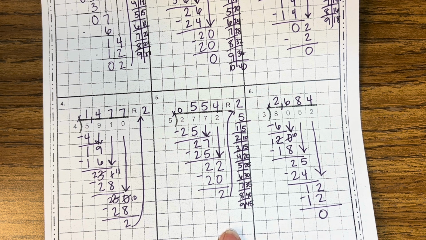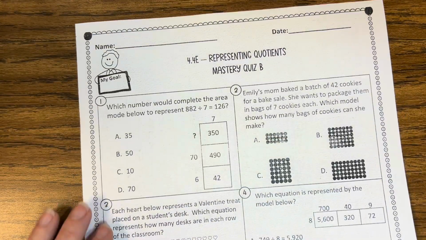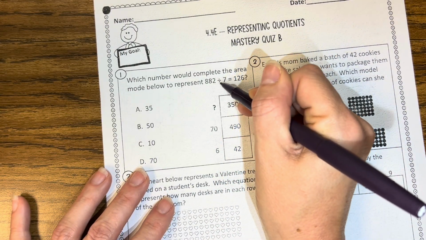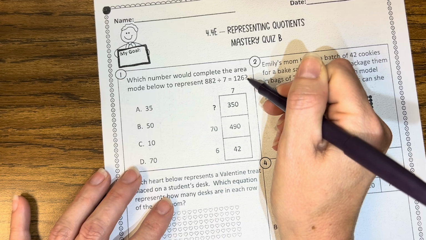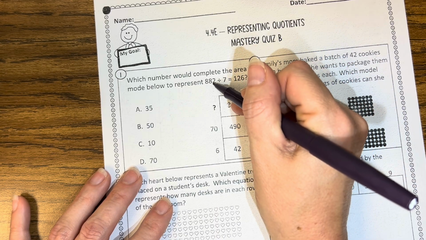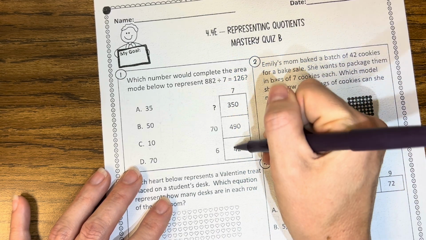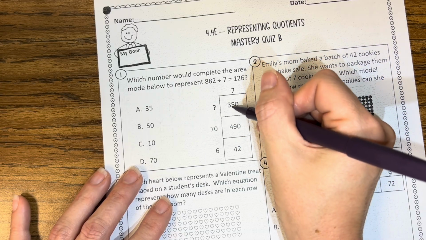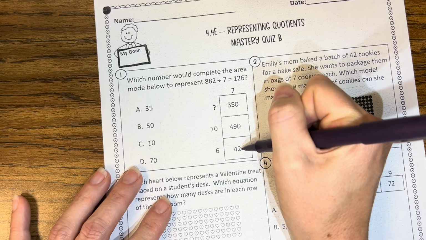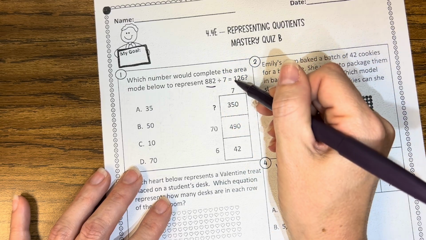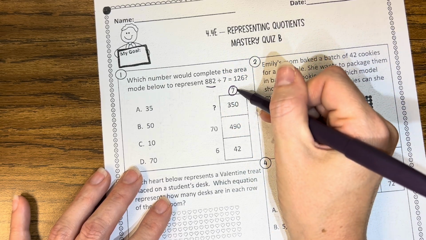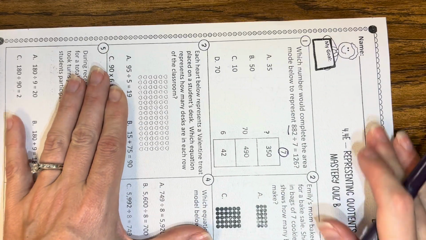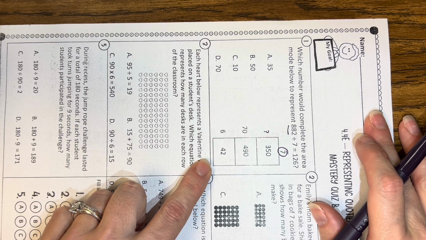Okay, let's look at the back side together. All right, so on the first one, I set it up for you, and I said, this is 882 divided by 7 equals 126. So 882 is our dividend, which is what is inside these boxes right here. They broke it apart. If you add 350 plus 490 plus 42, you're going to get 882. Here's 7, the divisor. Now, the quotient is out here. You're used to kind of seeing it like this. You're used to seeing the area model like this.